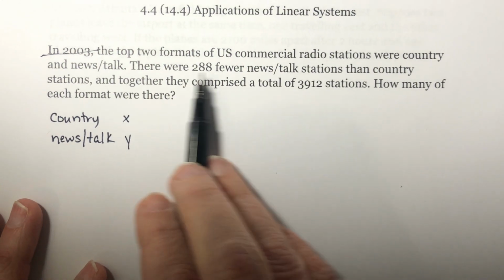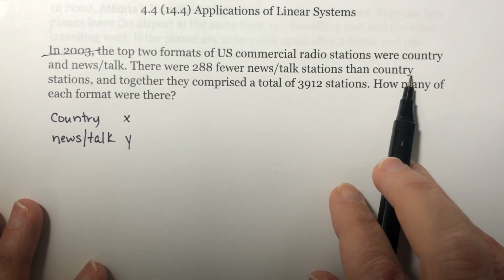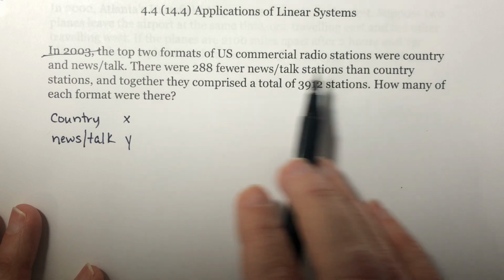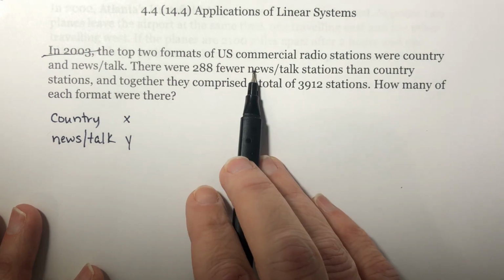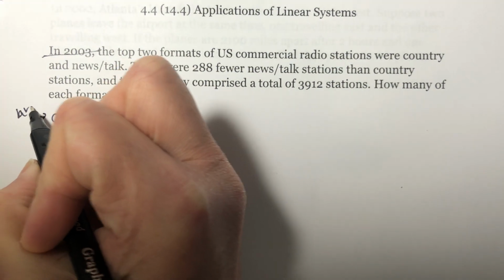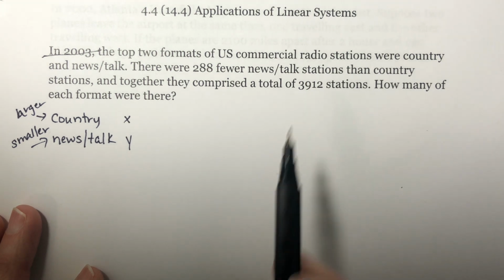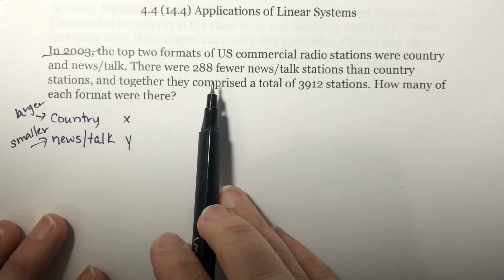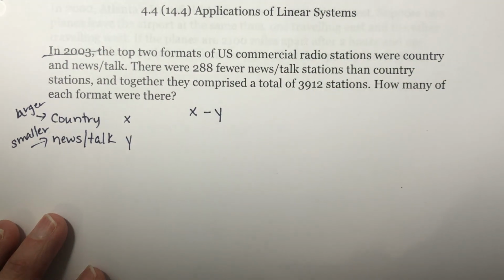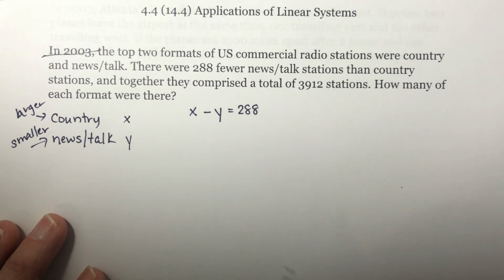Okay? So the first thing I'm going to look at is there were 288 fewer news talk stations than country stations. So this is going to involve a subtraction, and we know subtractions are always a little bit weird. So think about this for a second. Which of these two needs to be bigger? There were fewer news talk than country, so country needs to be the larger number, right? So let's just mark that. Okay, so I know that there are 288 between them. So if I take the number of country stations and then subtract off the number of news talk stations, I should get 288 because the difference between the two is 288. So that's my first equation.